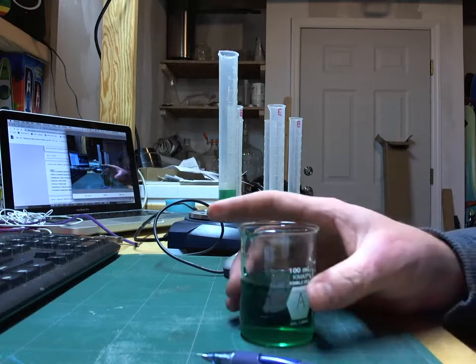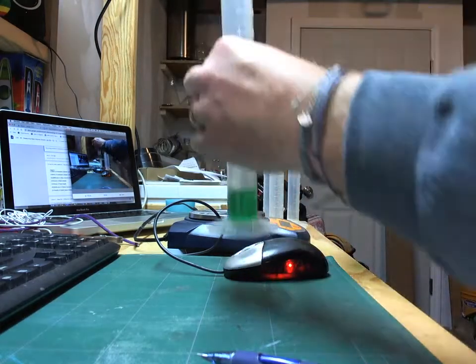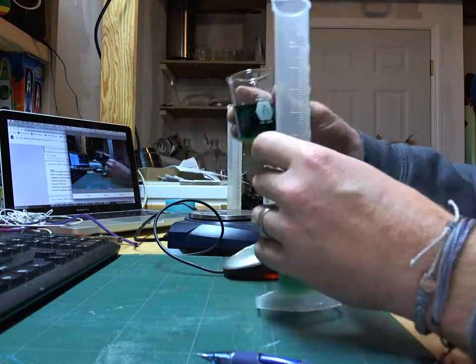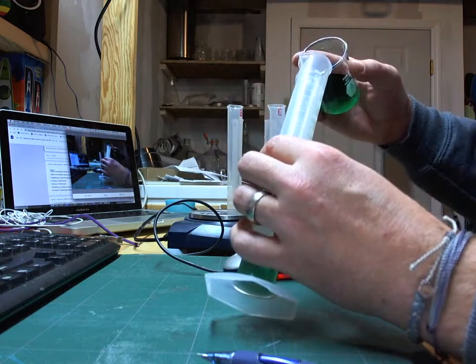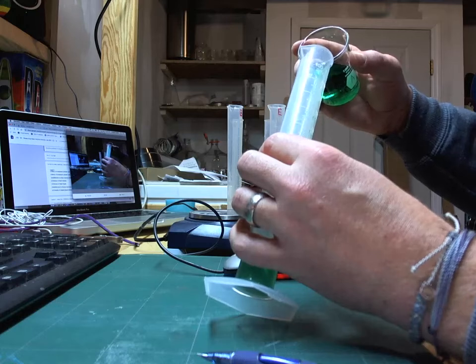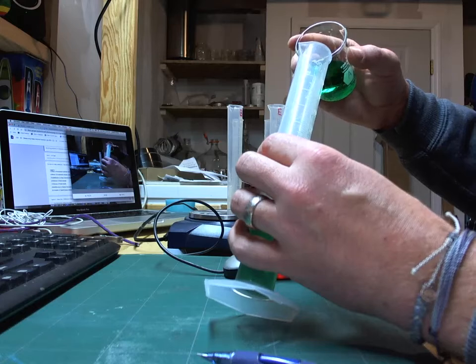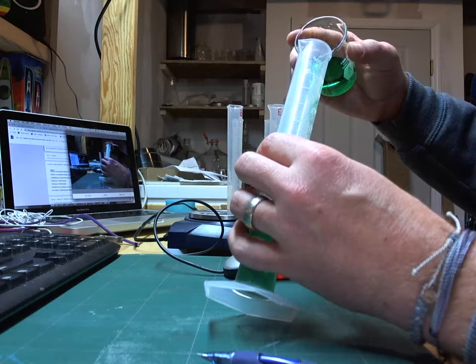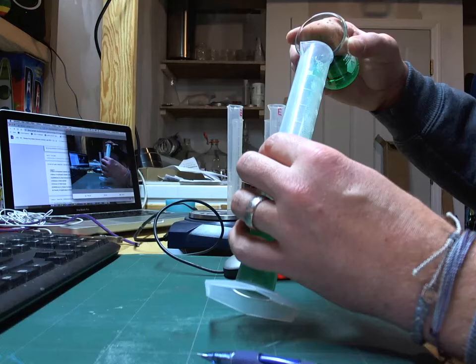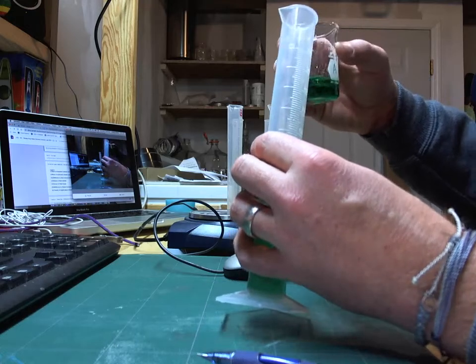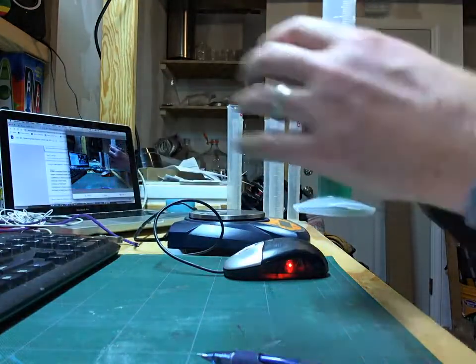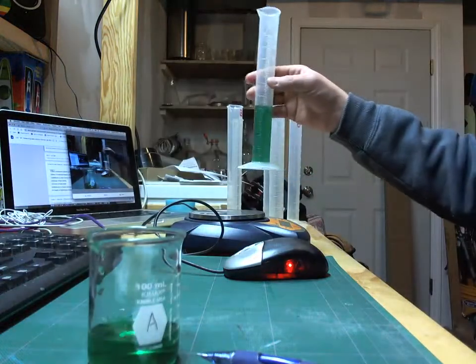Now, I'm going to add some more of this green fluid A, and again, it doesn't really matter how much I add. Density is one of those cool properties. It's a characteristic property, which also means that it is consistent and will stay the same regardless of how much of this liquid we actually measure out. All right, so we got a new reading here.